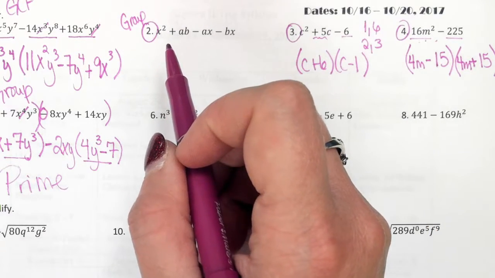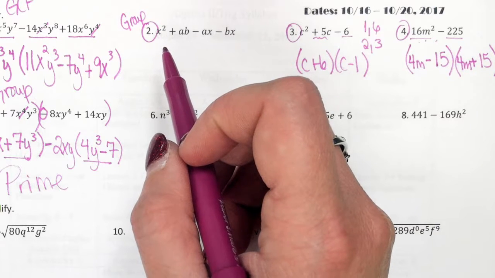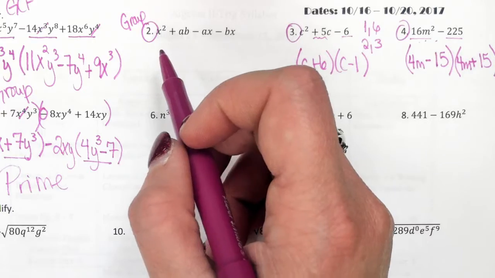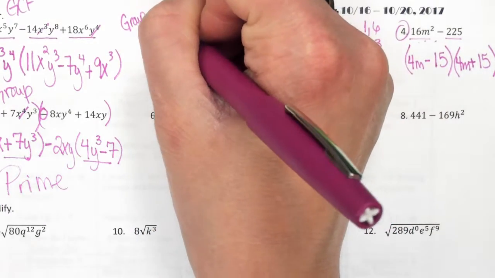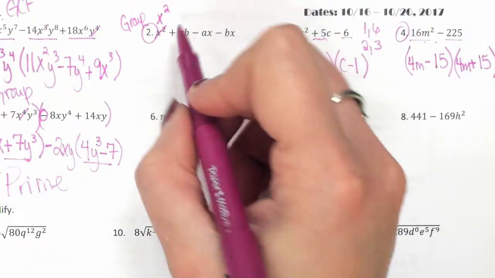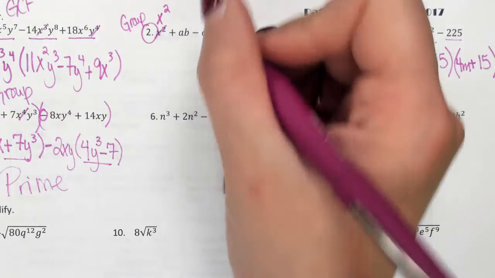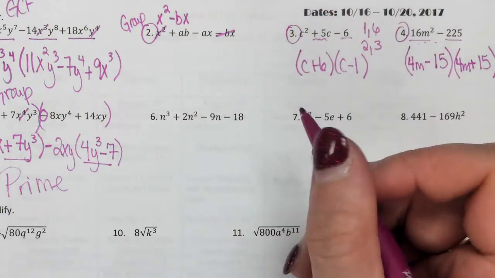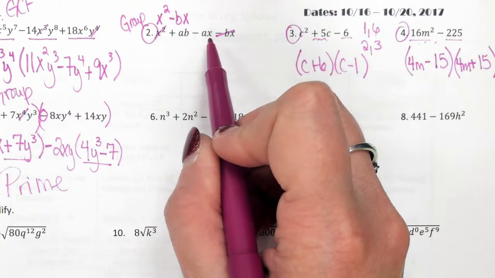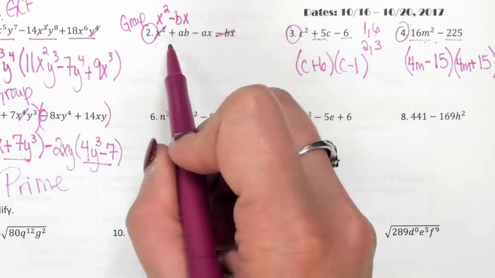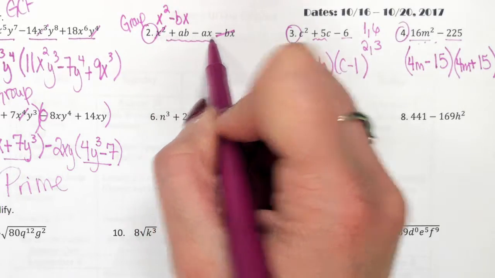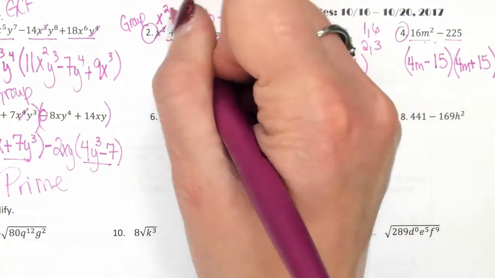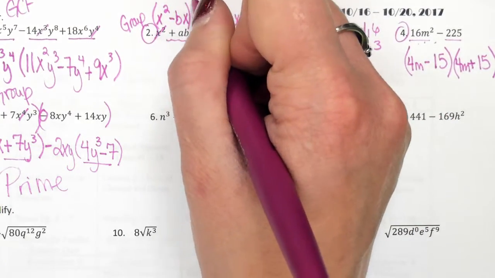So you can rearrange these into a different order so that everything has something in common. What could I put with the x squared instead of putting the AB? The minus bx. There, as long as you take the sign. And if you didn't want to put bx, you could have put an ax, okay? Then all we have left is this right here, so you just write it down. Plus AB minus AX. Now we can group them.